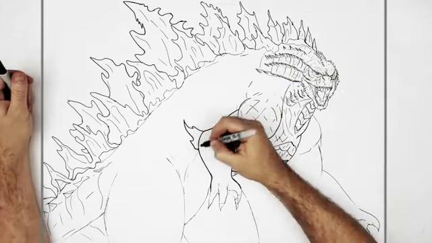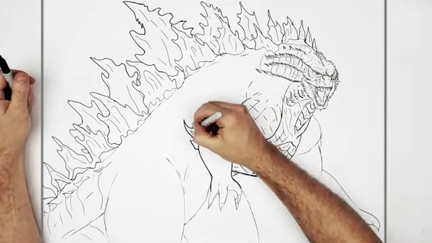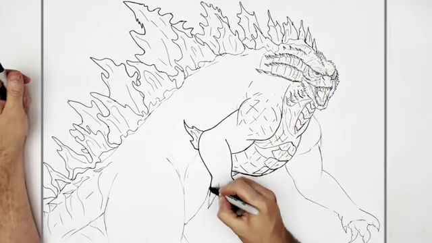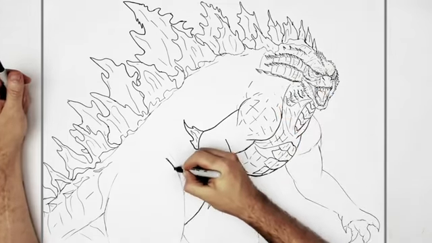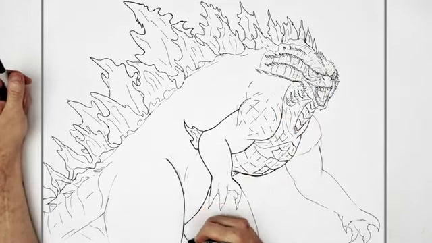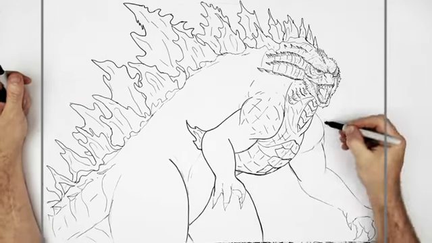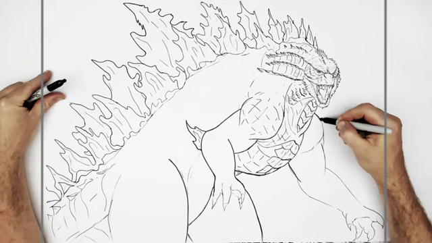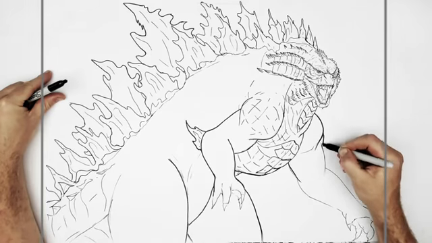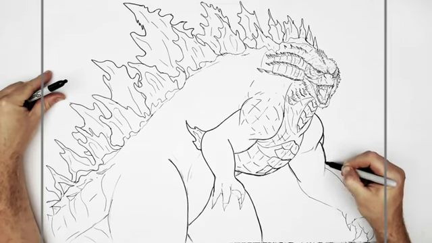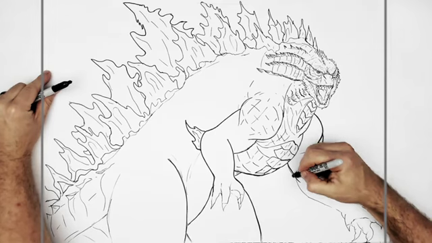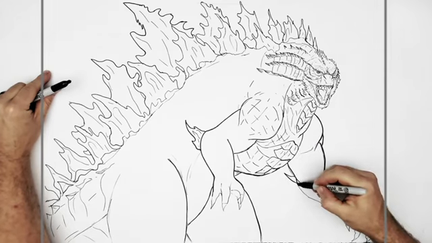Kind of like fire there. And then we can just make these lines a little bit darker, just because we are happy with their position. These are their little spikes sticking off back there.